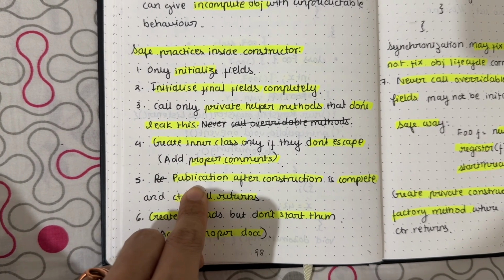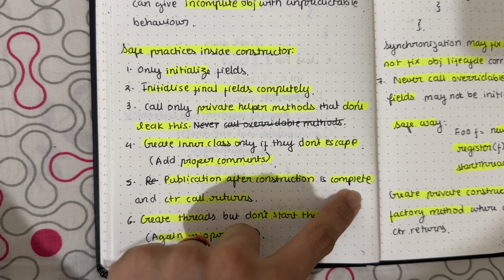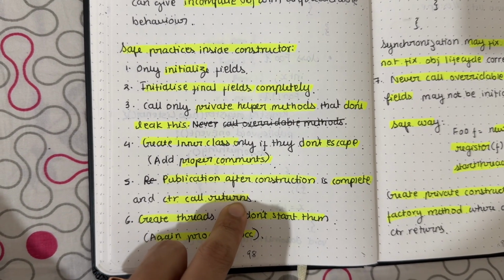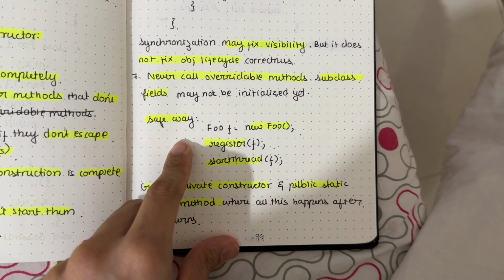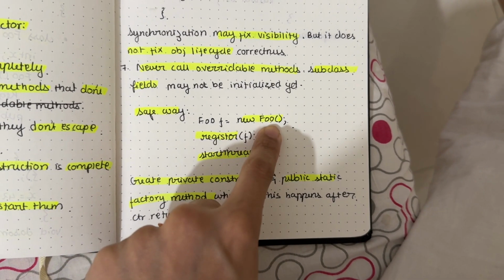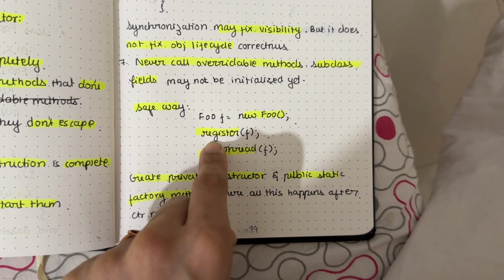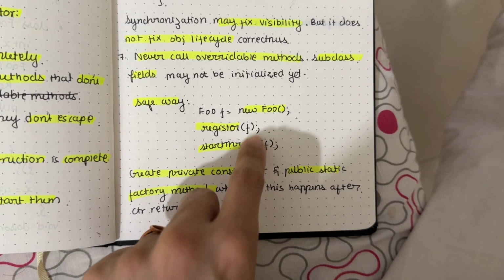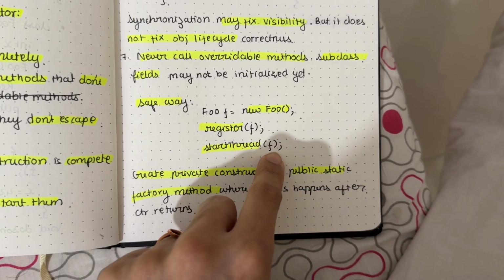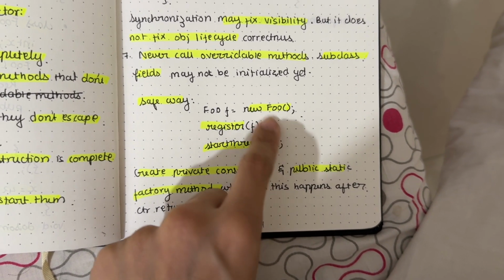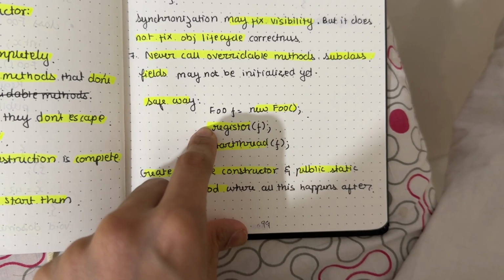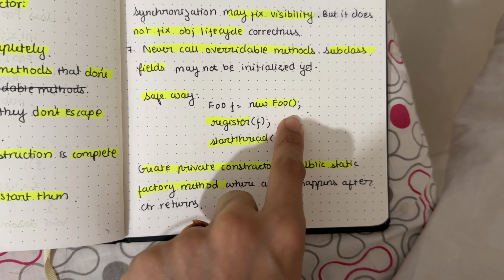Fifth, publication after construction is complete and the constructor call returns. For example, I am initializing the Foo object over here, and then I am registering the Foo object, and then I am starting a thread using the Foo object. So this is the correct way. You shouldn't do this inside a constructor.